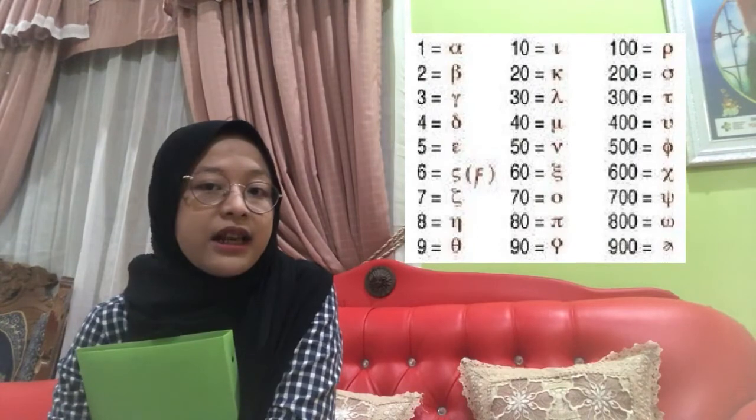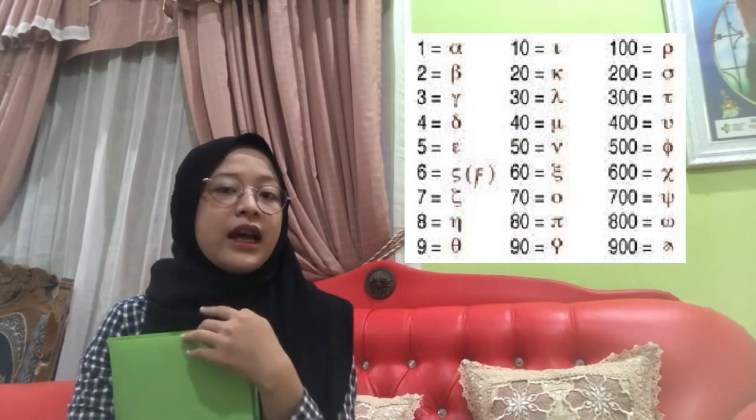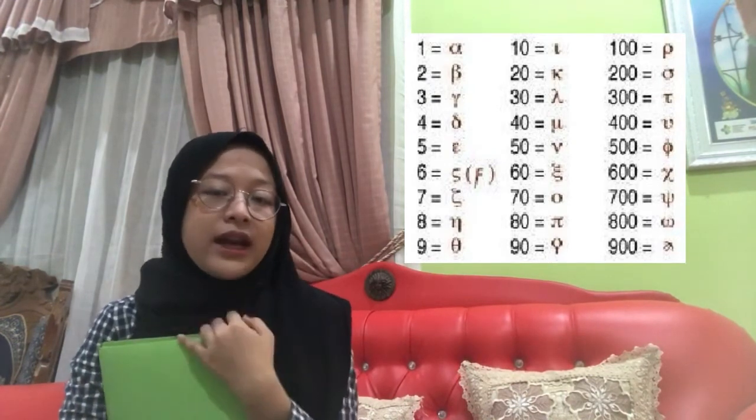And the second is ancient Greek alphabetic. The Ionians from Greece developed a number system, namely the Greek alphabet itself, which consists of 27 letters. The base number they use is 10. This is the symbol used in the ancient Greek alphabetic system. From the picture, we know that alpha represents 1, beta represents 2, and so on.